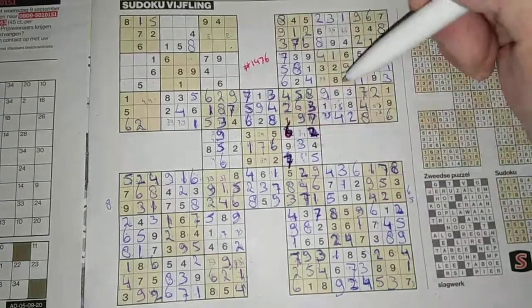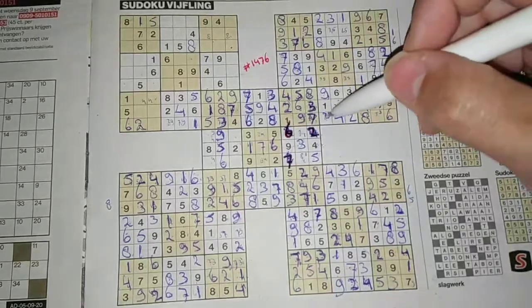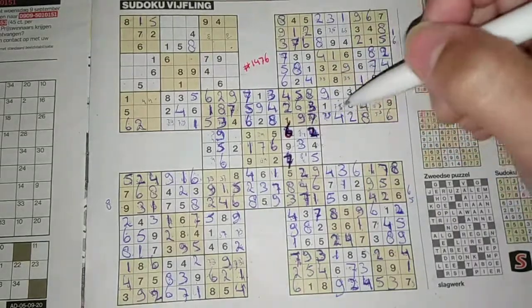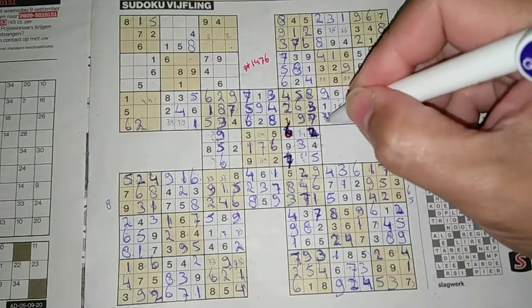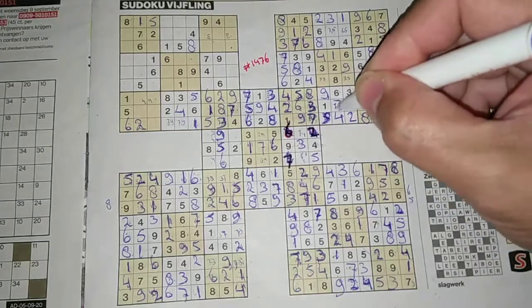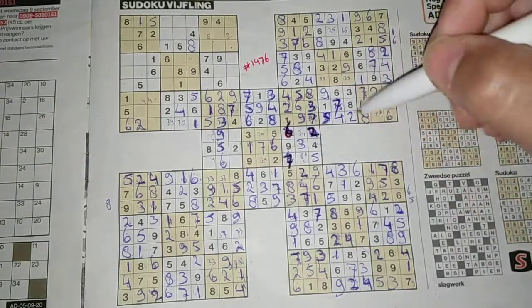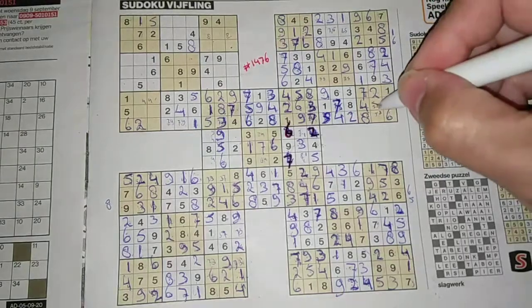We have completed this. We have completed that. So I can finish this. 7 we have here. So this can be a 7. This should be a 5. This should be a 7. We have a 5 here. So this can be a 5. This should be the 5.